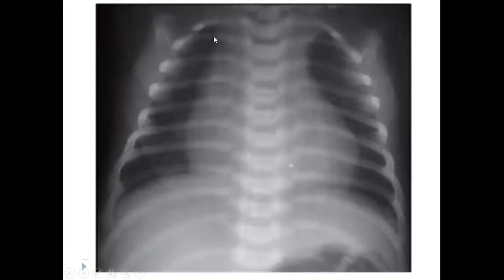These are posterior ribs which are connected to the vertebrae. So normally 8 to 9 ribs, so these are 1, 2, 3, 4, 5, 6, 7, 8. So these 8 ribs suggest good inflation. 8 to 9 is good inflation, less than 7 is under-inflated, and 10 or more than 10 suggests over-inflation. So ideally we want 8 to 9, so this is a good inflated X-ray.